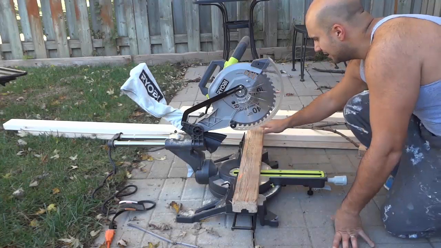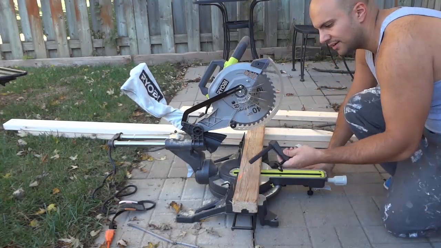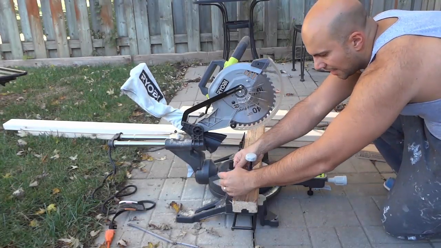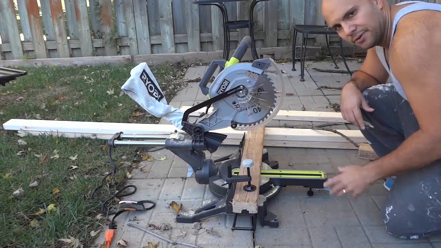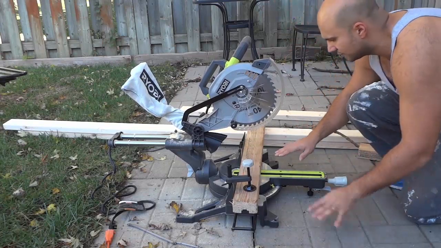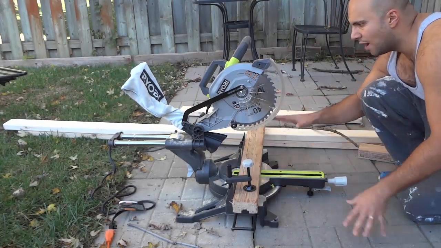Make sure that the material is nice and balanced, that it's not shaky in any way, and if you have a clamp like this, you're going to want to install that clamp just to hold the material in place and tighten it up, okay? Now, the important thing is to make sure that everything is the way that you want it to be because you don't want to be adjusting anything while you are cutting.